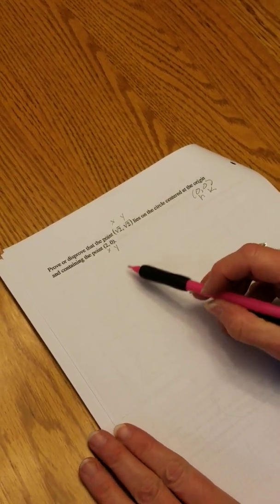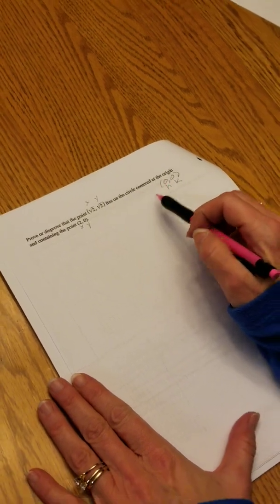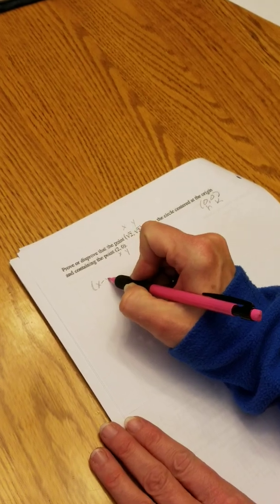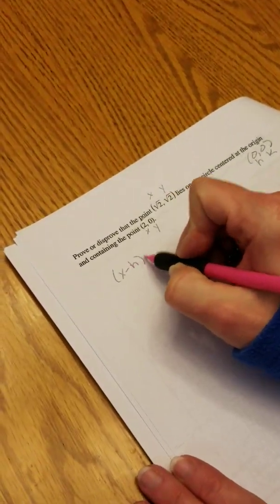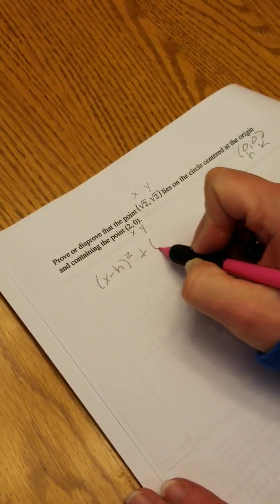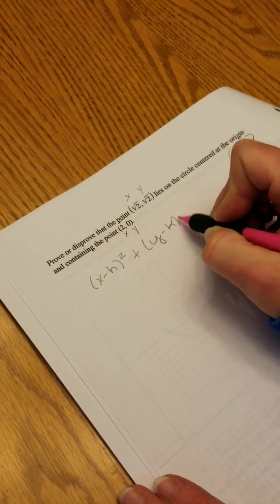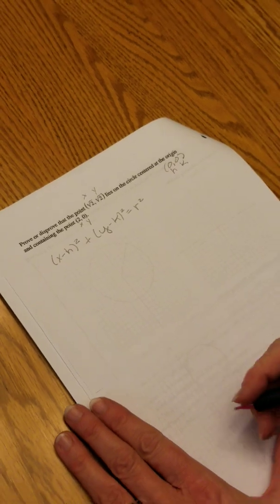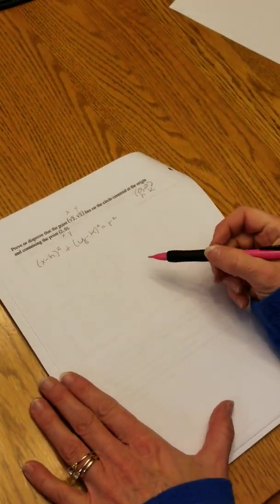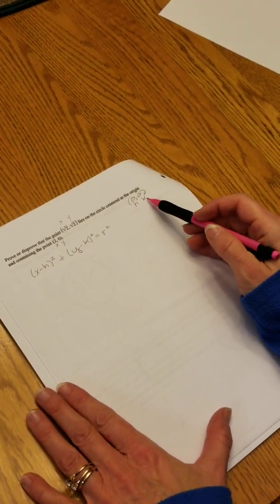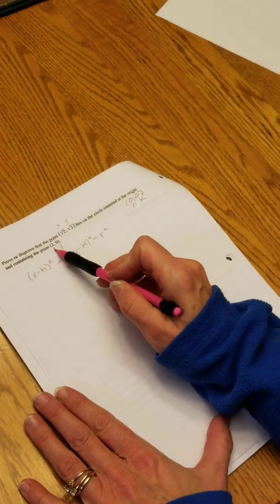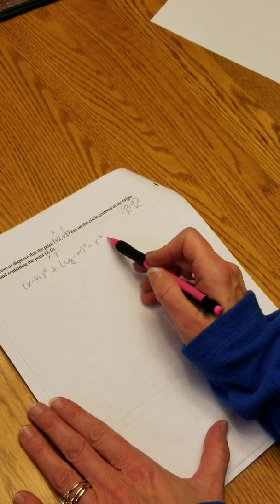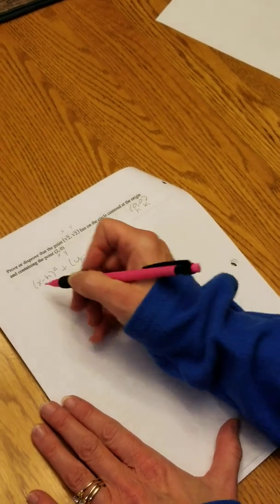So the first thing I want to do is come up with the equation of the circle. Remember, the standard form of the equation of the circle: (x minus h) squared plus (y minus k) squared equals my radius squared. So using the information that I have, the center (h, k) and a point (x, y), I'm going to substitute those into the equation to solve for my radius.